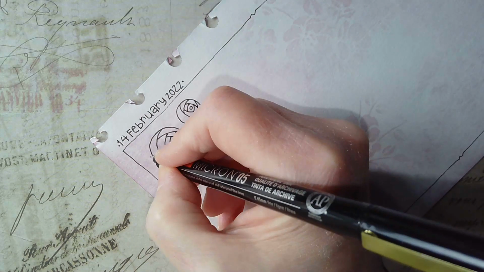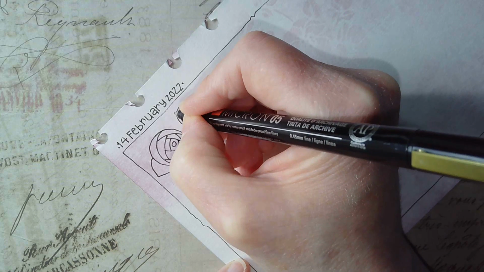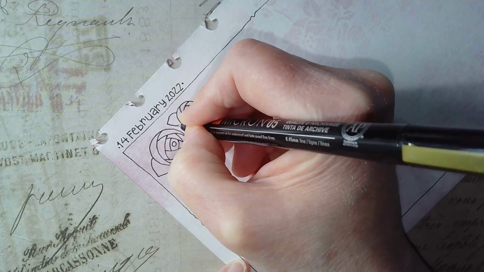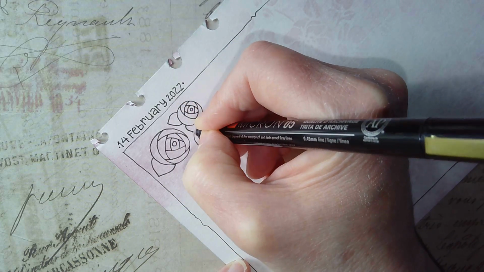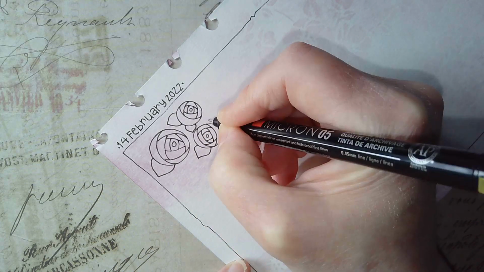And simply, you can add a couple of leaves if you wish. Didn't think there'd be space, but you get the idea.